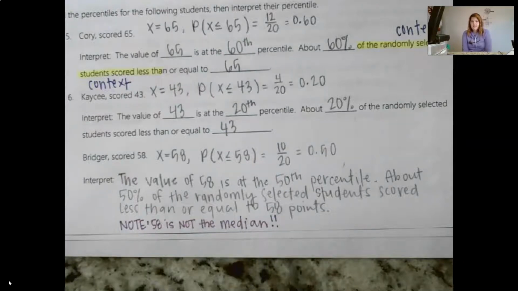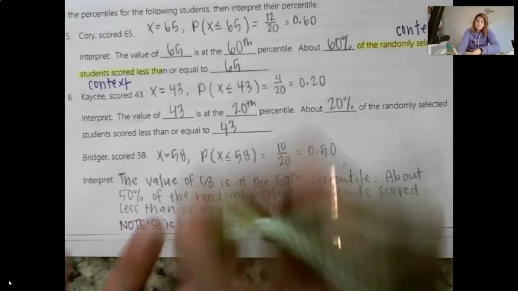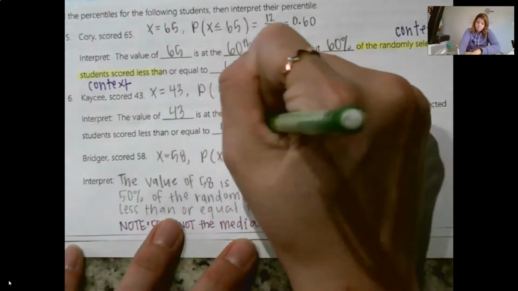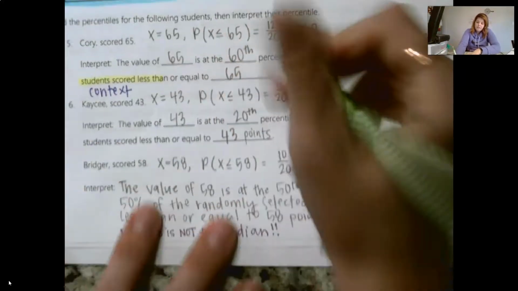So the value of 58 is at the 50th percentile. About 50% of the randomly selected students scored less than or equal to 58 points. Oh, up here I didn't write points. I'm going to add that in.